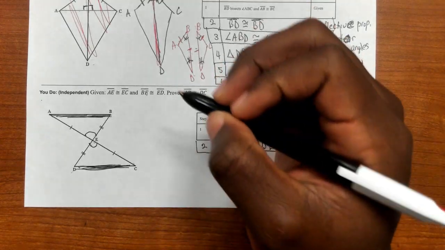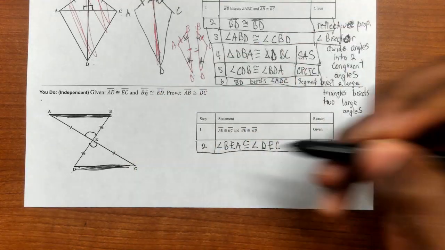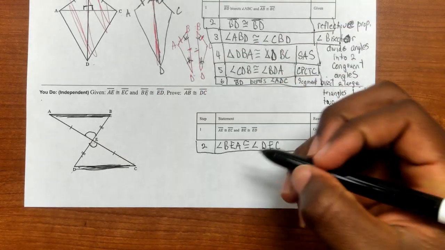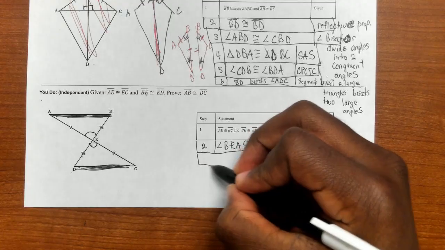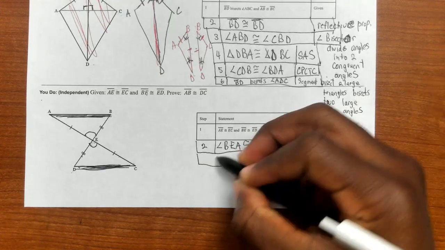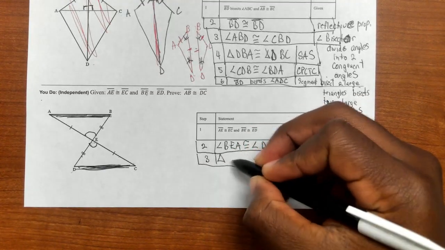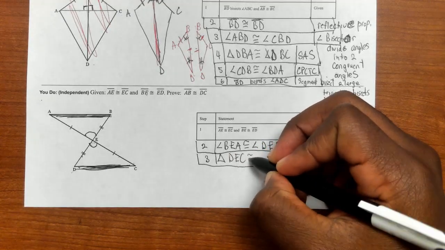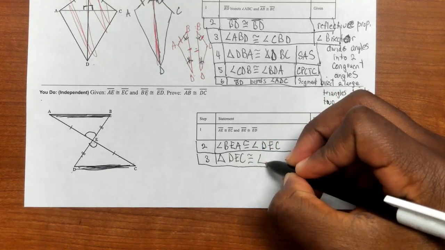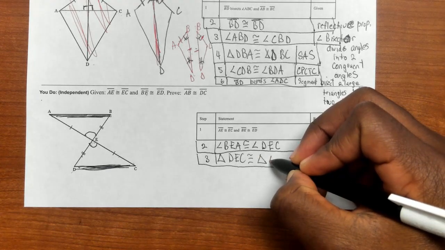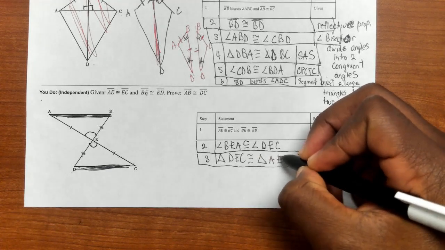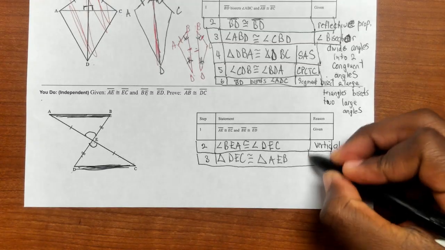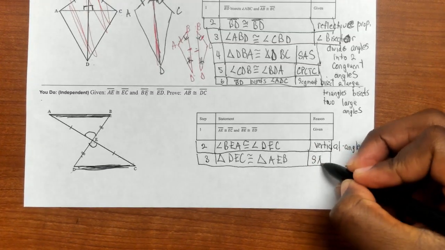What else do we know? Well, now we can prove that they're congruent triangles because of side, angle, side. So triangle DEC is equivalent to triangle AEB because of side, angle, side.